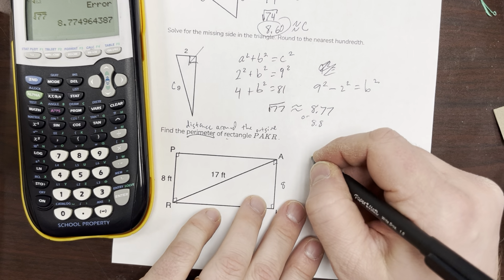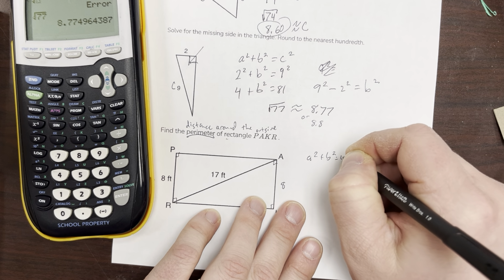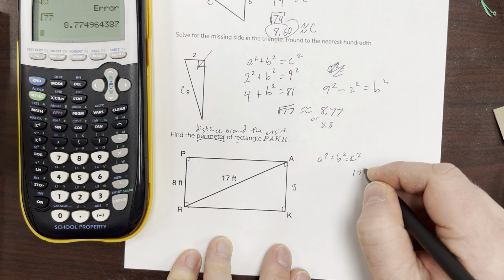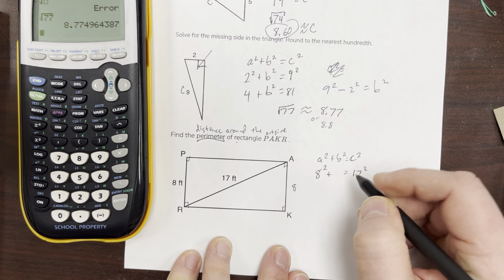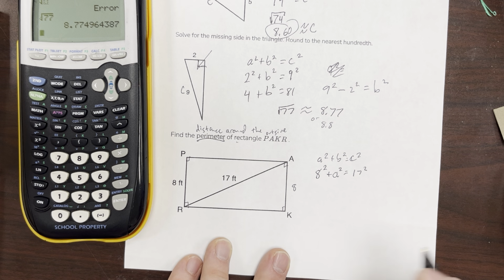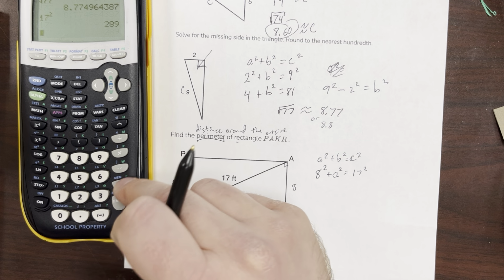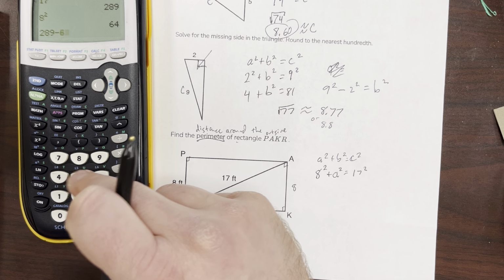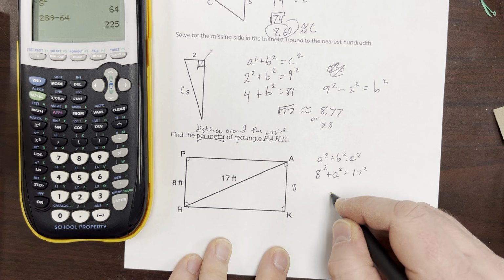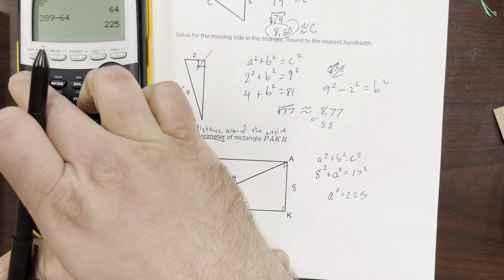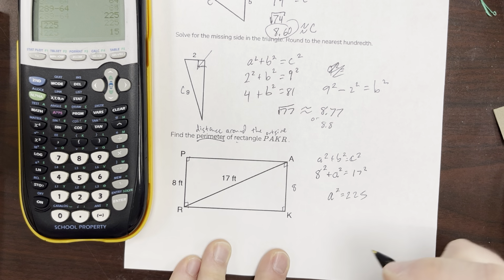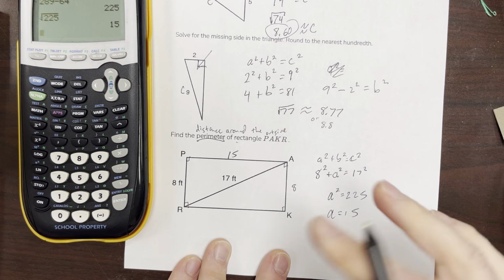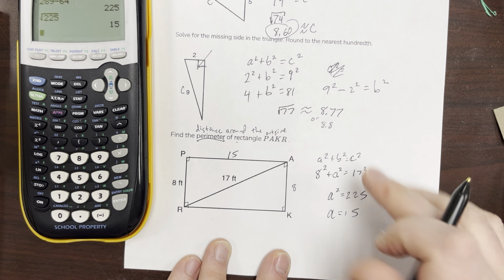So I just do a squared plus b squared equals c squared. Well, so 17 is across from the right angle. So 17 goes over here. And then 8 squared plus a squared or b squared, whatever you want to write there. We're just going to subtract them, right? So 17 squared and then 8 squared. So I'm doing 289 minus 64, and I get 225. So a squared is equal to 225, and we'll take the square root, and be careful how you round this one because it's exactly 15. So that's 15.